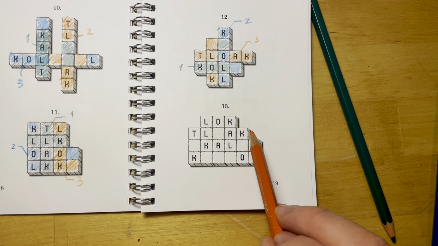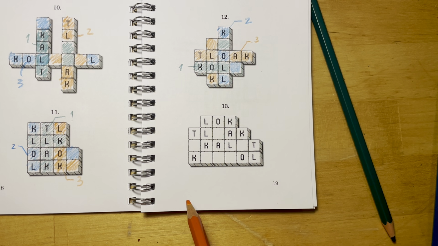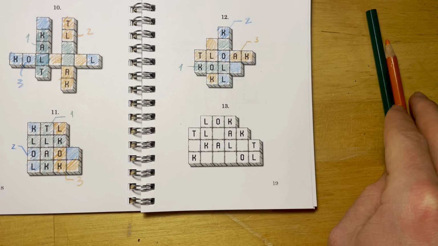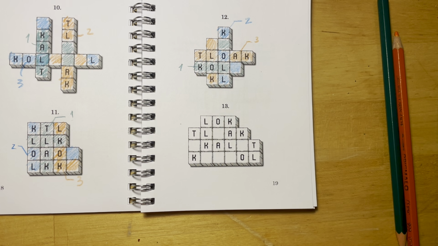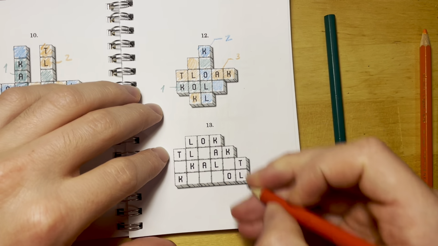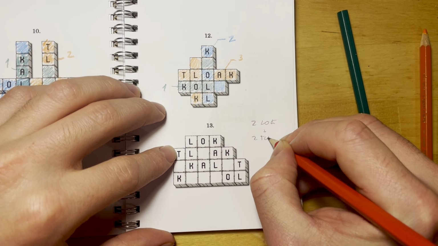And this puzzle has 9, 9, 20. 20, we can solve this by doing 2 talags. So 2 talags are 12 squares. Yeah, that's correct. 12 squares. And the other 8 squares are gonna come from 2 LOKs. Okay, that's very clear. So then we need to make, let's write it here, 2 LOKs plus 2 talags.